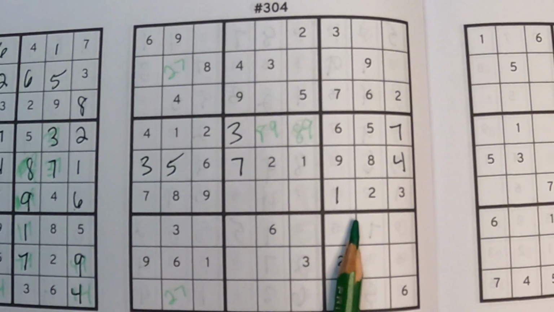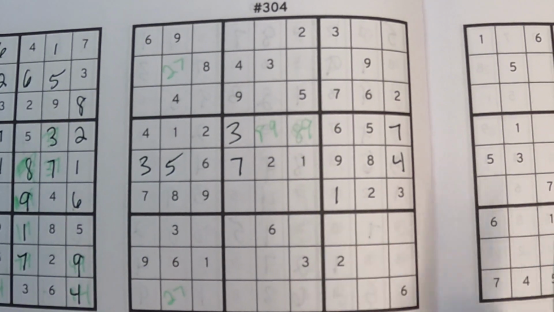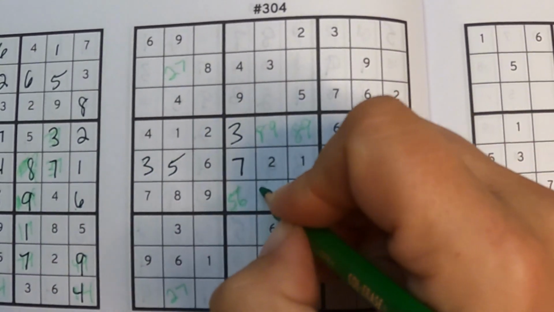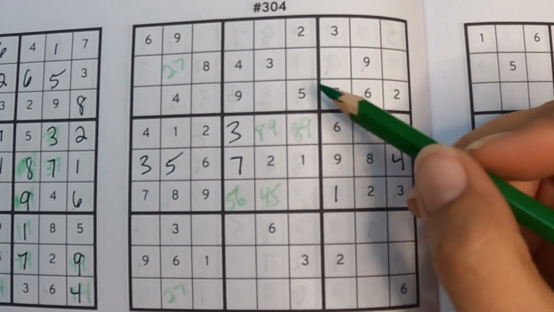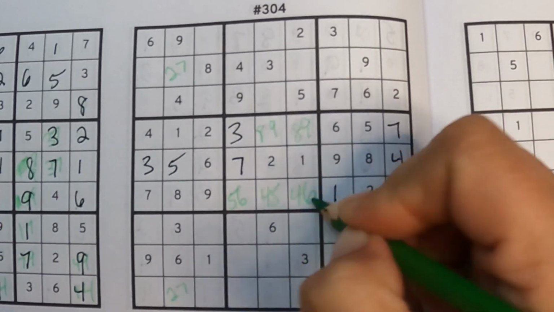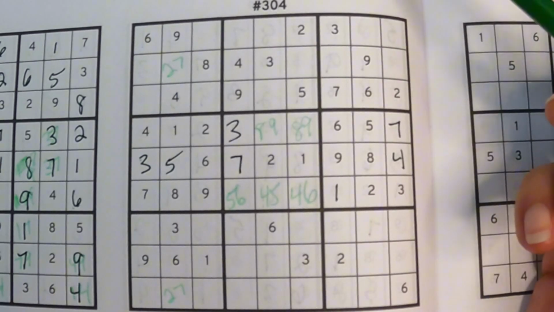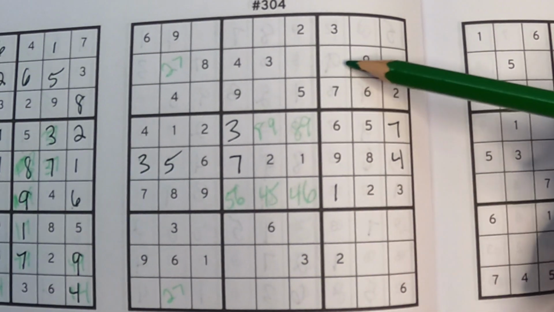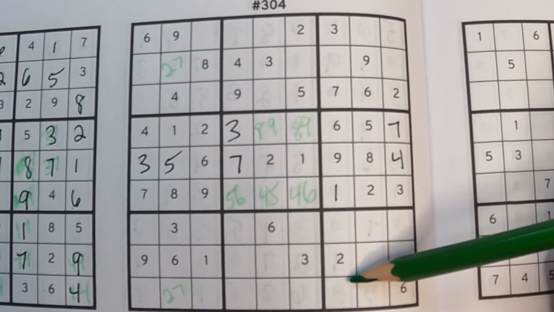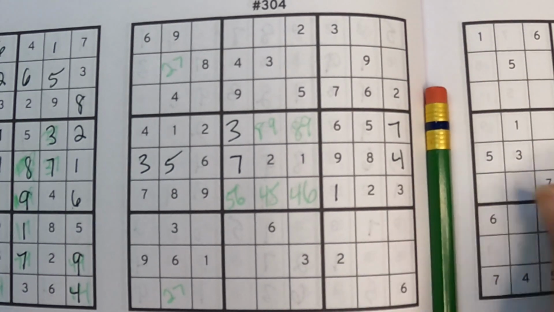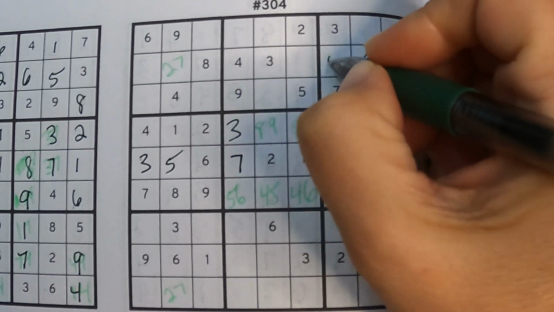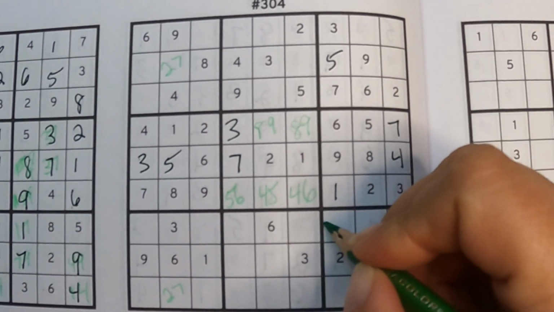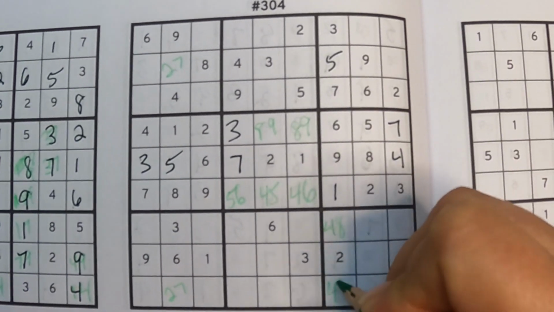For this row, we're missing 4, 5, and 6. We've got a 4 here, so 5, 6, 6 here, so 4, 5. 5 here, so 4, 6. For this column, we're missing 4, 5, and 8. We've got 4 and 8 here, so this is our 5. I don't see any other help. So 4, 8, 4, 8.